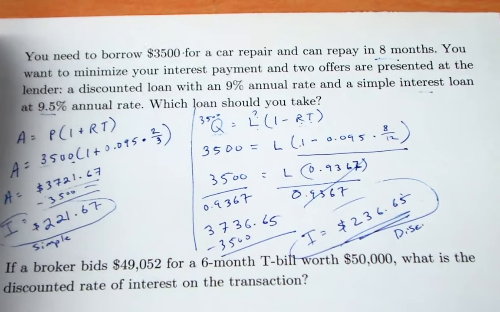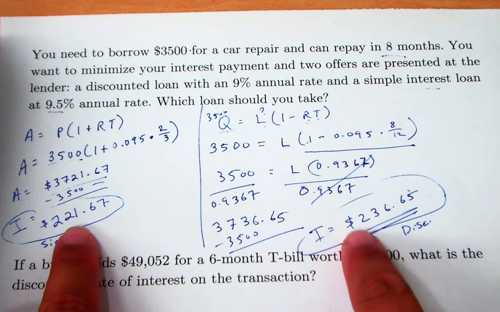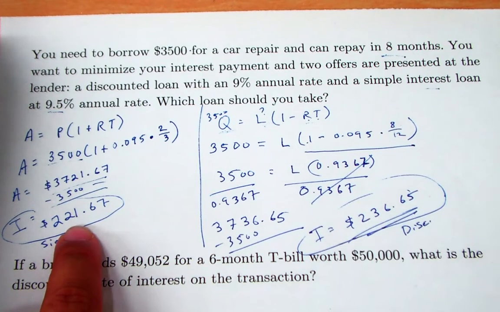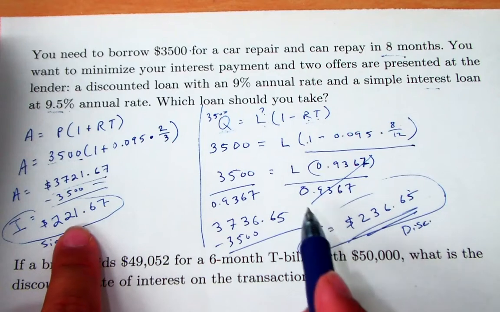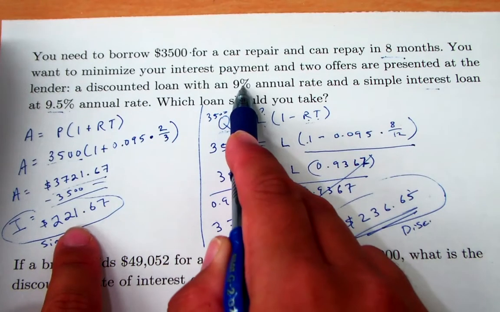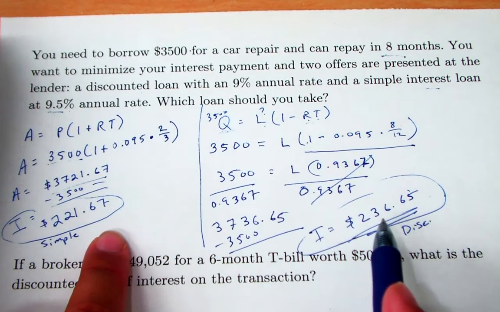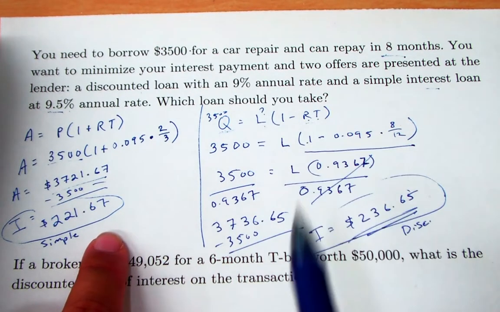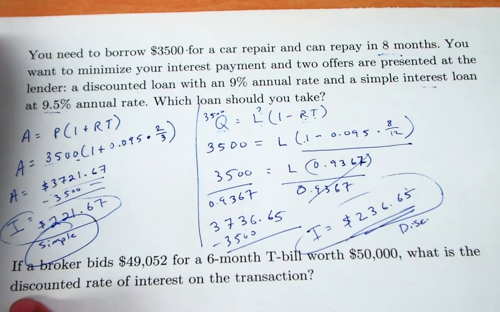So comparing, which one has the lesser amount of interest? Well, it should be pretty clear that it's the simple interest model. This is a smaller number than that one. So keep in mind that even though the interest rate appears to be higher at first glance, you're actually paying more with the lower rate because of the model of loan. It's a discounted loan, and as a result, you're paying more money with the smaller rate. A little counterintuitive there. So the better model in this case would be the simple interest loan.